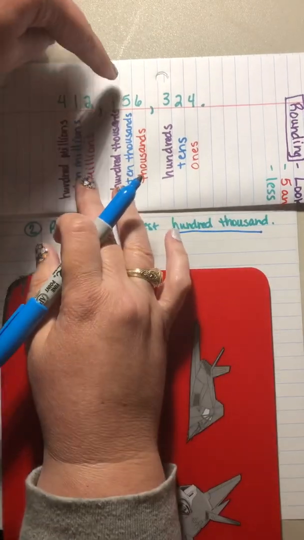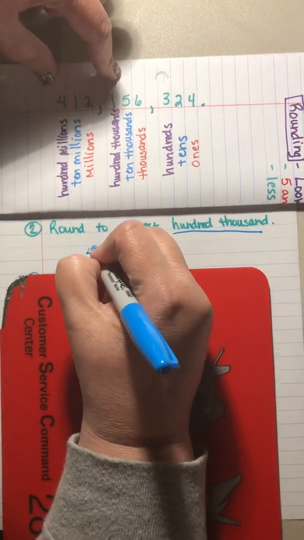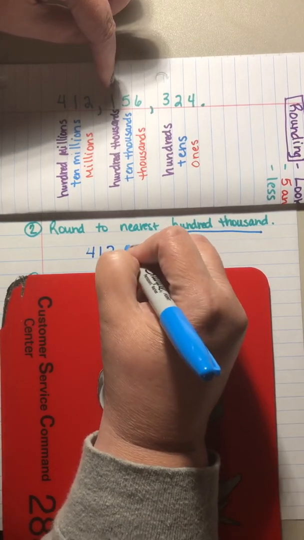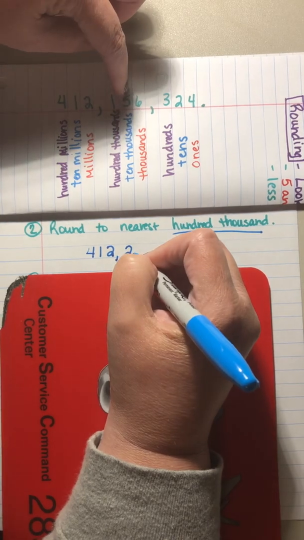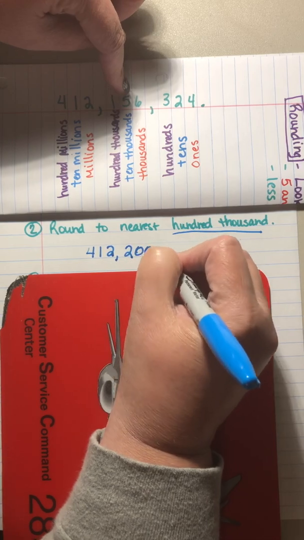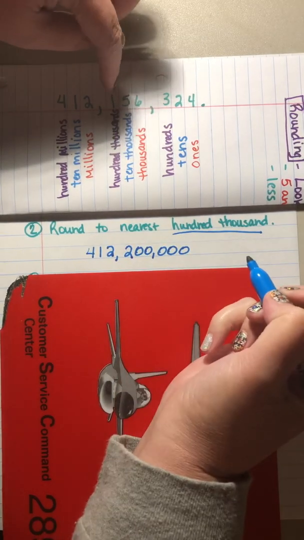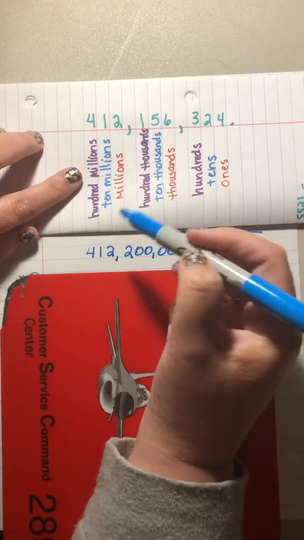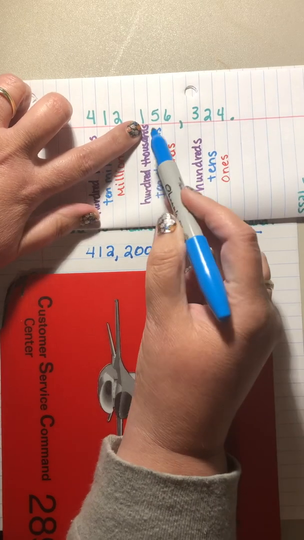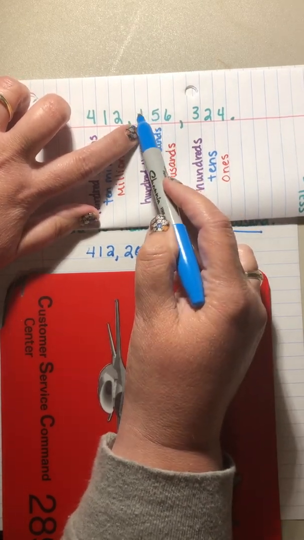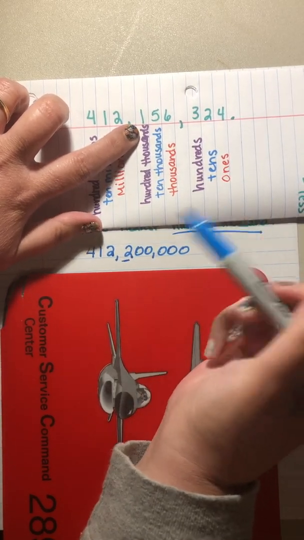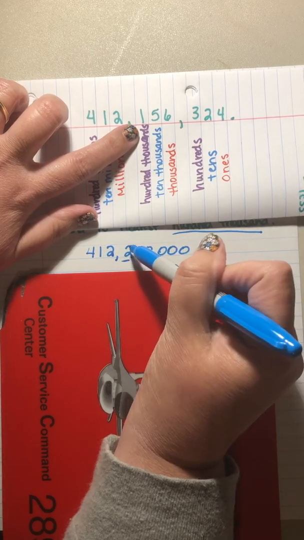So when I do that, the numbers before it stay the same. 4, 1, 2, comma, and I said my 1 becomes a 2 because my 5 told me I had to round up. So then the 0 behind it becomes zeros. Okay, so I took my 4, 1, 2. I was rounding to the 100,000. I determined that my 5 is making this become a 2. I'm rounding up to the 200,000 place. So 412,200,000.